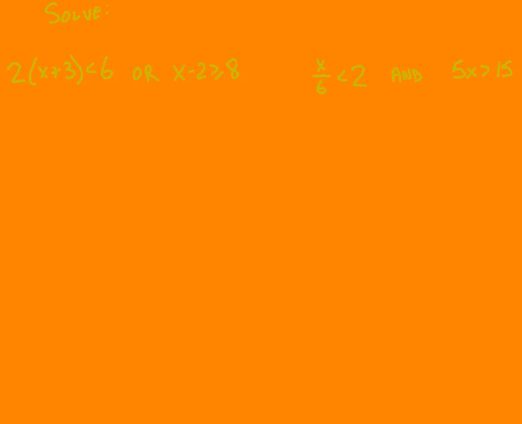Let's first simplify by distributing. So I get 2x plus 6 is less than 6. So I'm going to have 2x is less than 0, divide both sides by 2, and I get x is less than 0. That's a regular inequality. Now I'm breaking it up and doing 2 inequalities at once. Add 2 to both sides, and x is bigger than or equal to 10 is my other inequality.